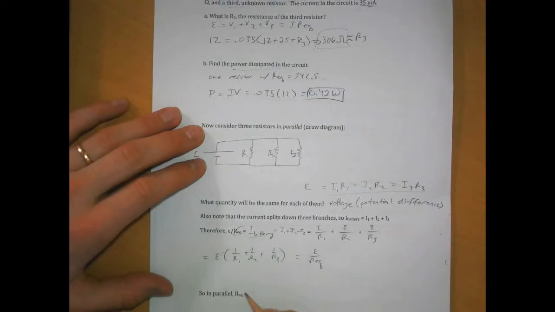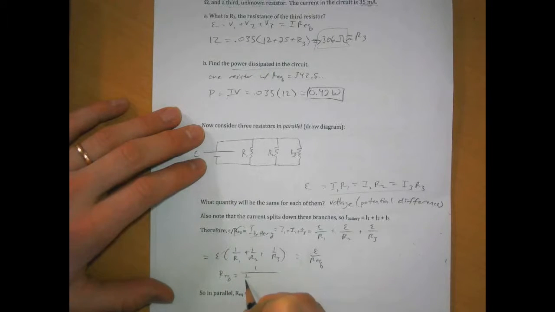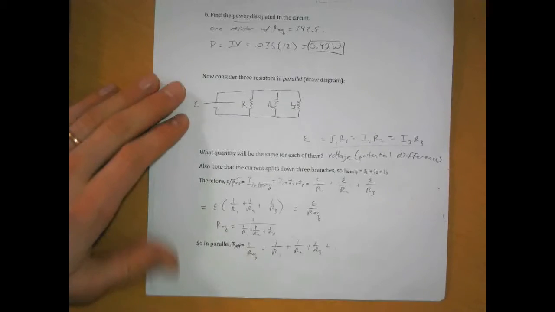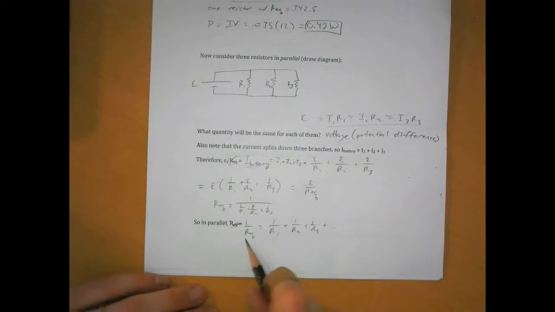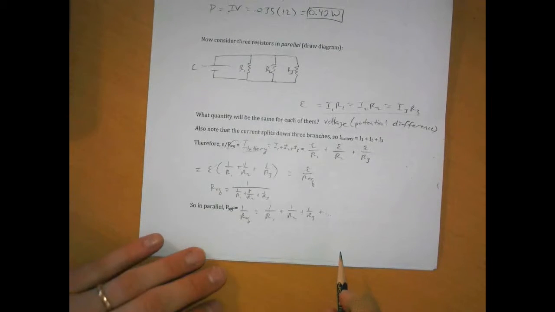So the equivalent resistance, it's actually easier to write. You have to take another inverse, so we can say that equivalent resistance is equal to 1 over 1 over R1 plus 1 over R2 plus 1 over R3. In practice, it's easier to write 1 over equivalent resistance equals 1 over R1 plus 1 over R2 plus 1 over R3, etc. So this is how resistors add in parallel.